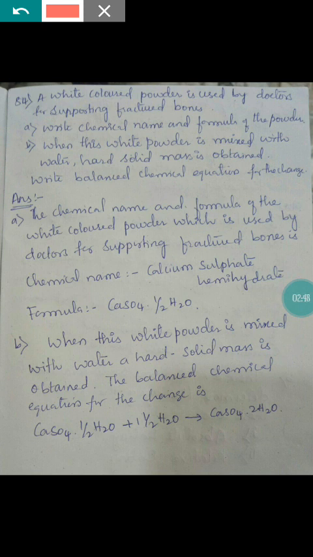In question number 84, the question is that a white colored powder is used by doctors for supporting fractured bones. As you know, doctors use the powder to support the fractured bones. So you need to write here the chemical name and the formula of that powder used by the doctor, and you need to write the balanced equation when it is mixed with water. It is there in the question.